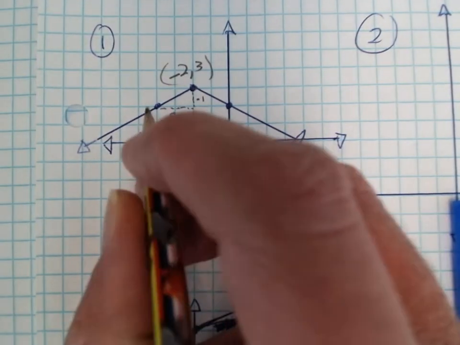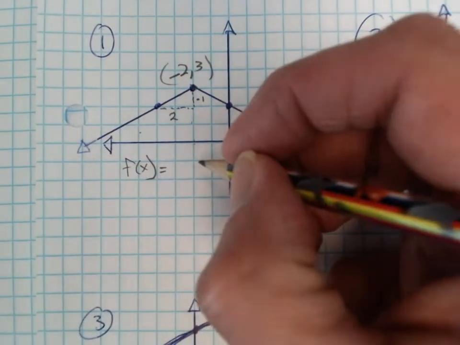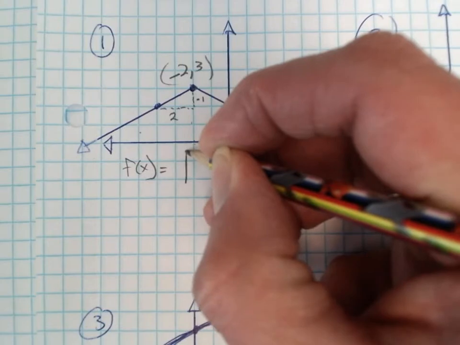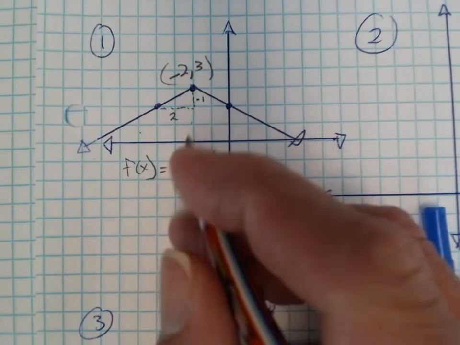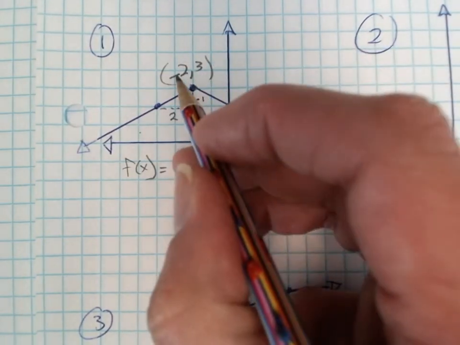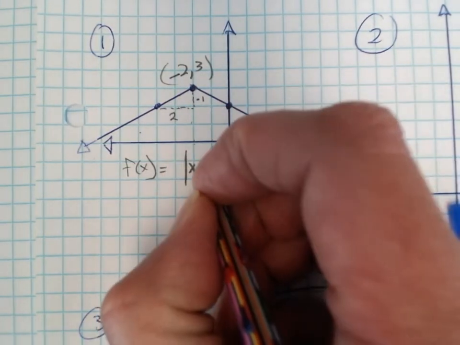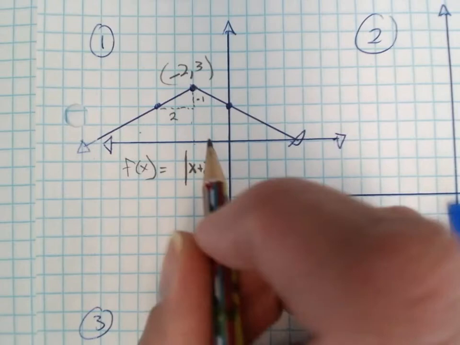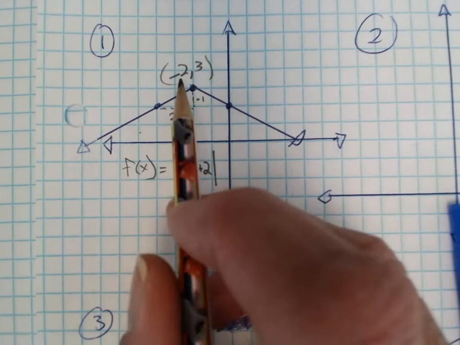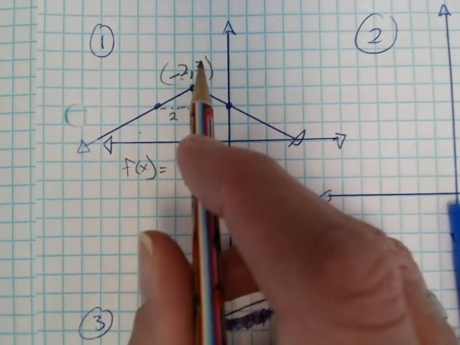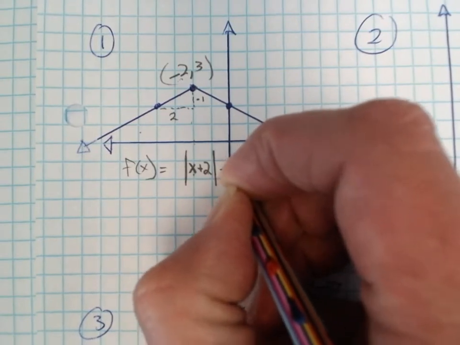So you can choose to do this as an f of x or y equals. If we do f of x, one thing that I know for sure, this is an absolute value function. All right, absolute value gives us the V shape. I have the vertex. The x value is a -2. That means the x here has to be a +2, right? When this is -2 plus 2, that'll zero out, and that's the objective. And then the +3, that actually goes out here as the +3.